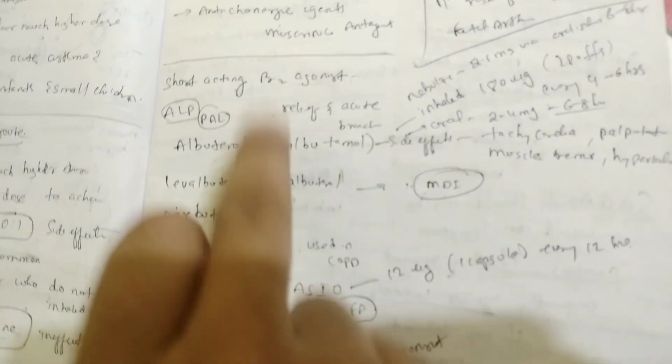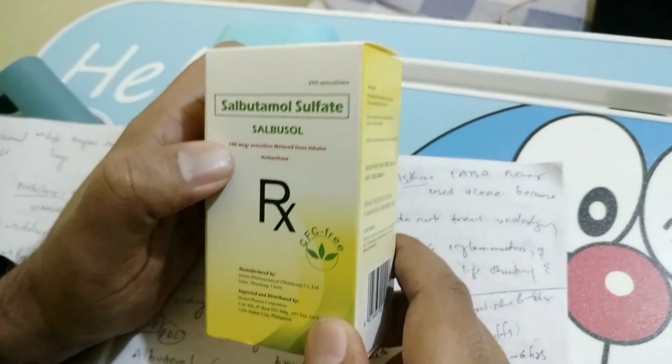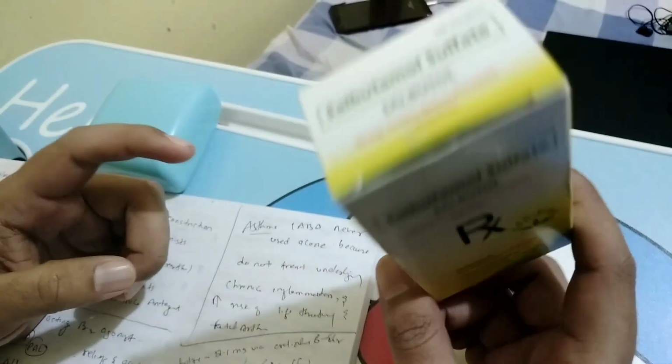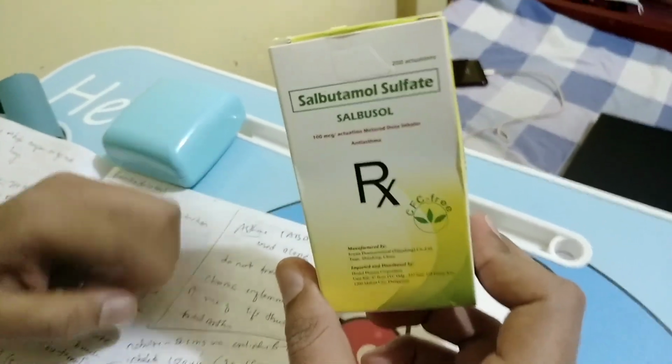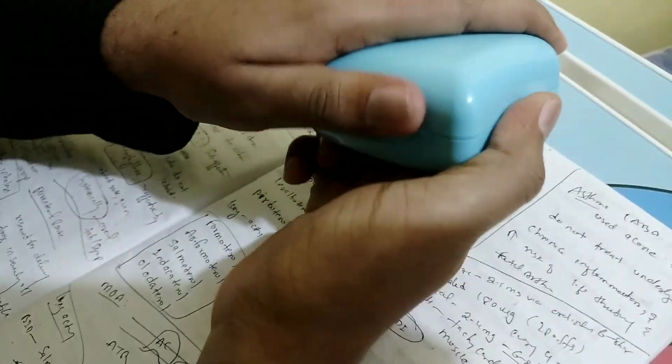So now I have albuterol. See, this is salbutamol sulfate, and this is 100 micrograms. You can use it every 4 to 6 hours. Next I am going to show you the inhaler.